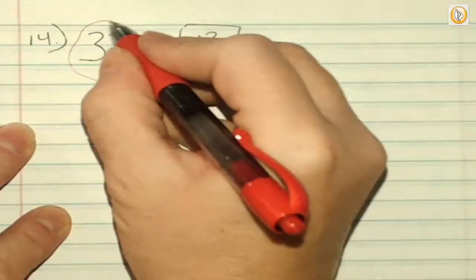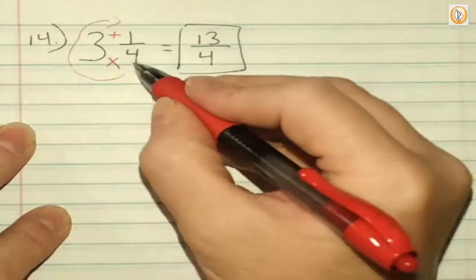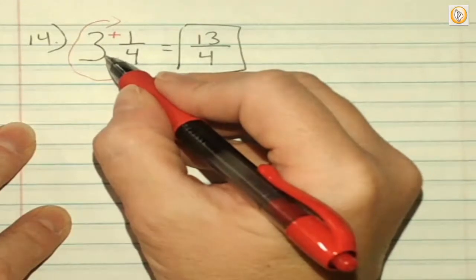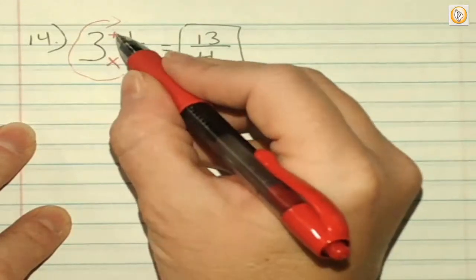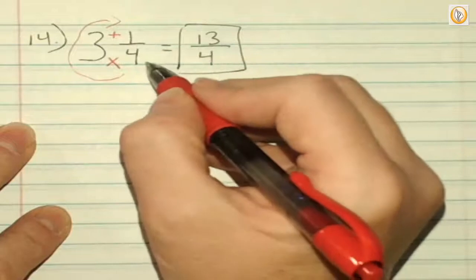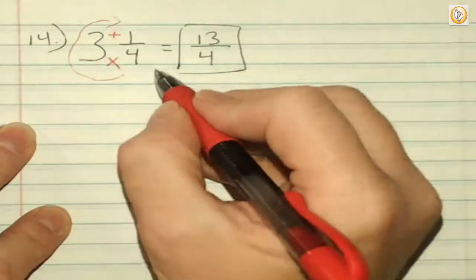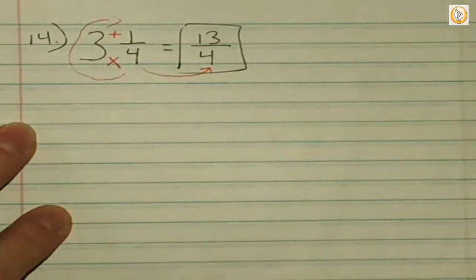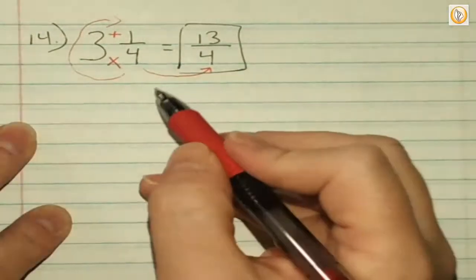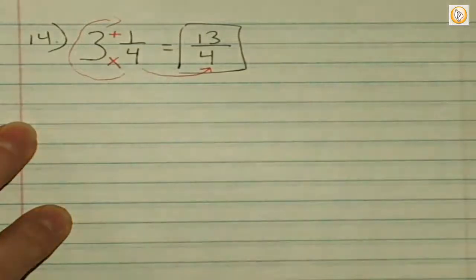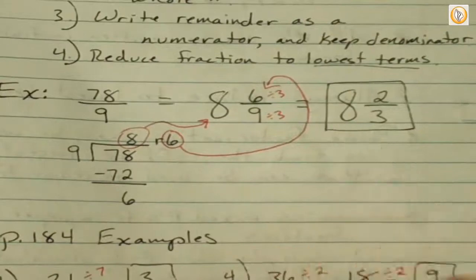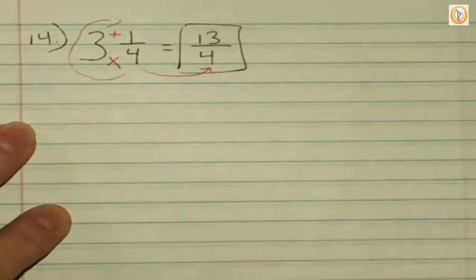Wait, but wouldn't we keep the big number? Nope. You did it right. 4, denominator times the whole number, plus the numerator, 13, and you bring over the denominator. It's improper fraction. Oh, but wouldn't we keep the whole number? I thought we kept the whole number. Nope. That's the opposite. That's when we're doing improper fraction to mixed number. See that? Any questions?